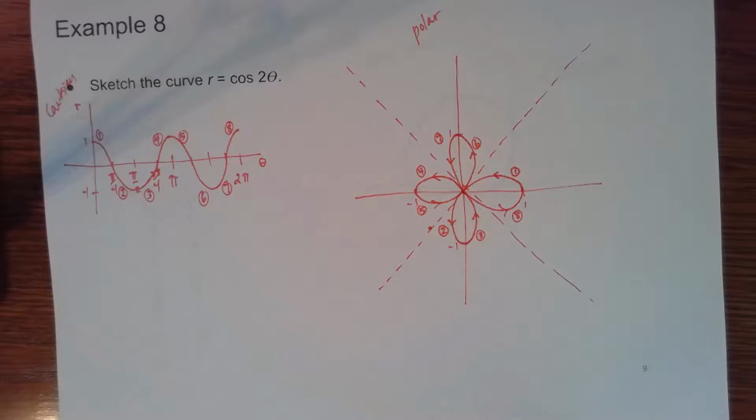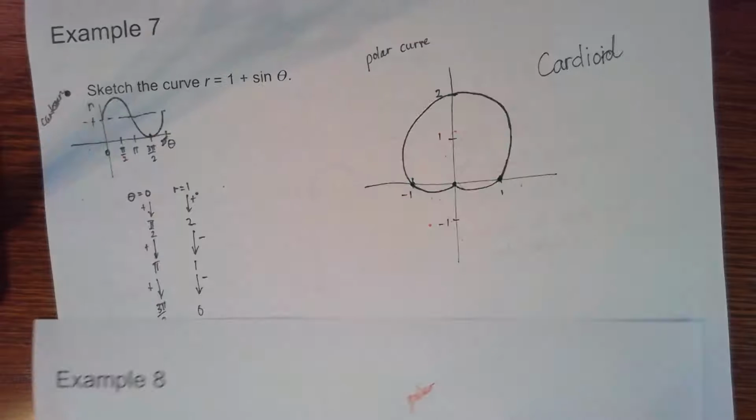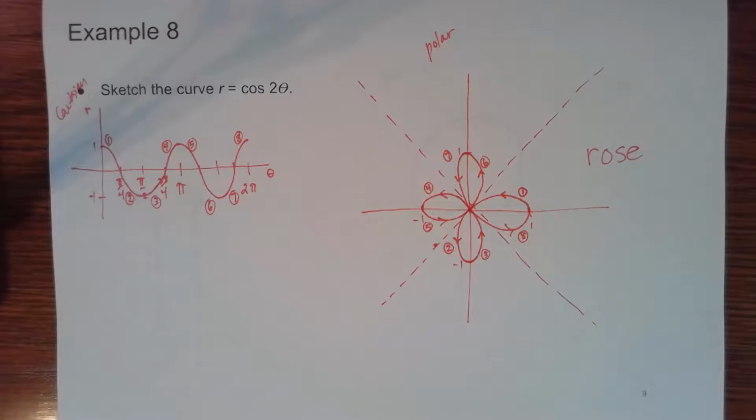Okay, so we get this, which is called a rose, and if you see why, it at least looks like a flower. So we have this cardioid, and we have this rose that looks kind of like the petals of a flower.